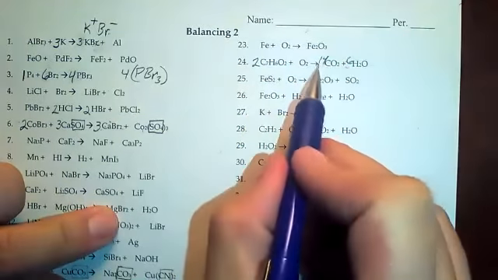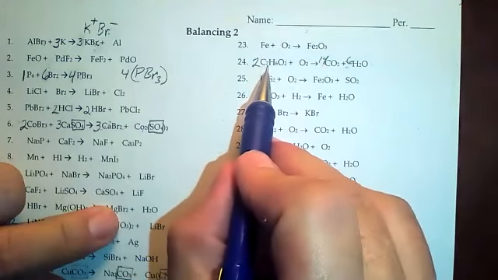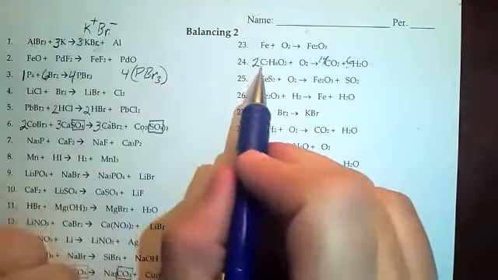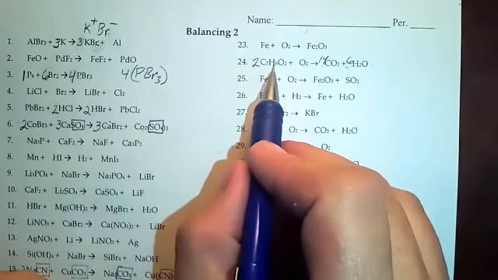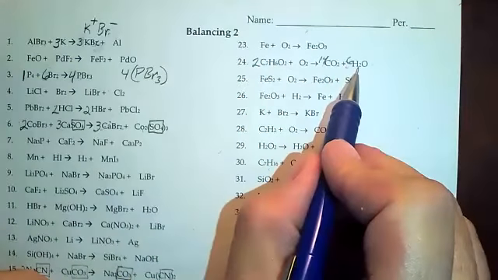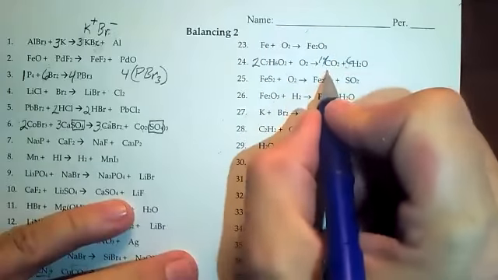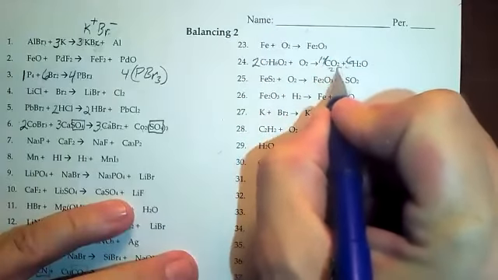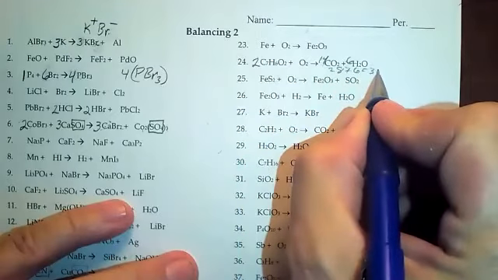Also, you could just double check and say, oh, 14 carbons. Two sets of 6 hydrogens is 12. 6 sets of 2 hydrogens is 12. Good. Fine. So let's fix the oxygen at the end here. 14 sets of 2 is 28. Plus 6 is 34. Yeah.